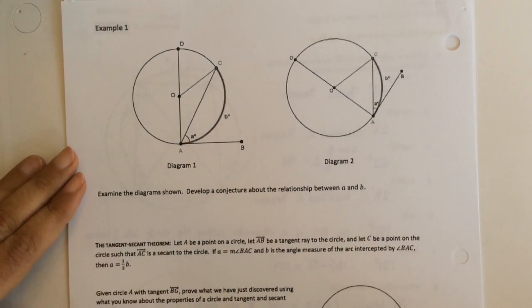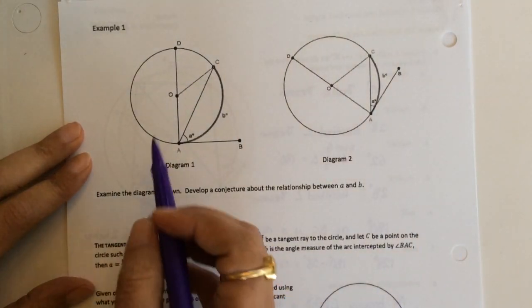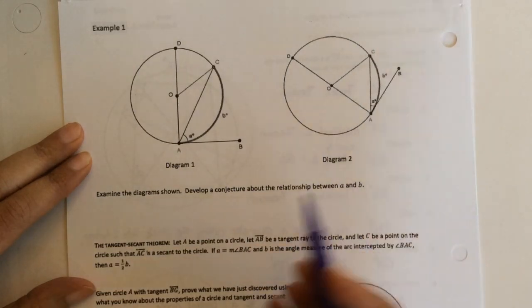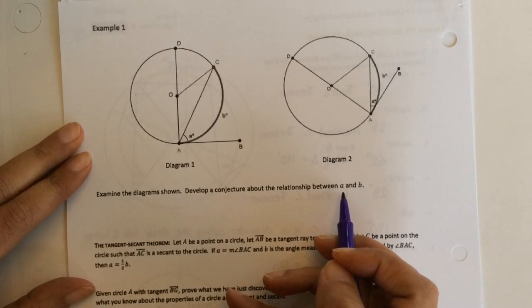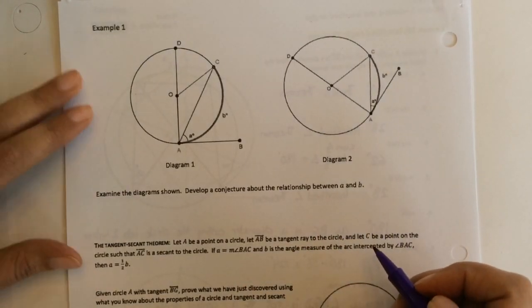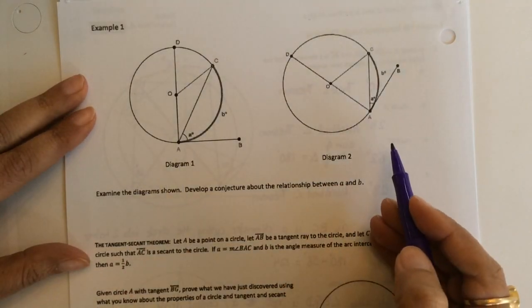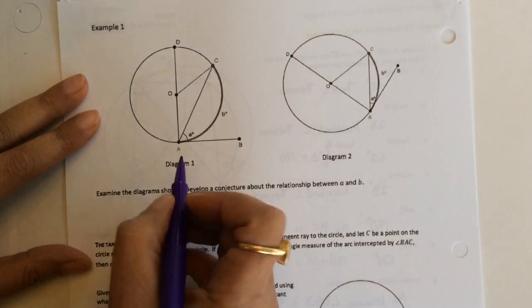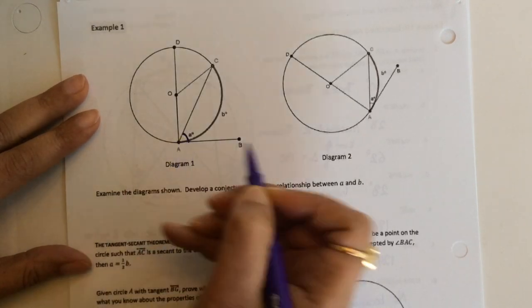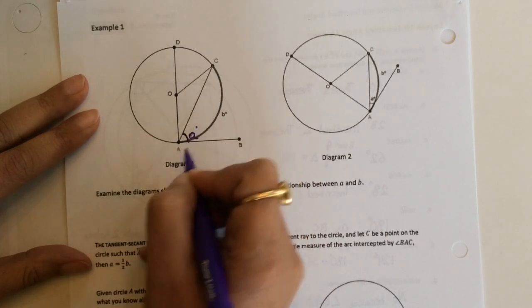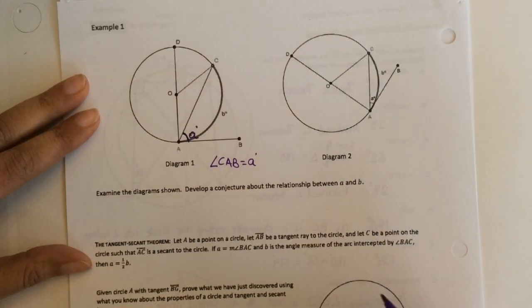Okay, so moving on, let's look at example 1 together. Example 1, they're asking me to examine the two diagrams that are shown, and develop a conjecture about the relationship between the measure A and B. Okay, so let's look at the two diagrams carefully. So angle A is this entire angle. Please understand the measure A is this entire angle CAB.